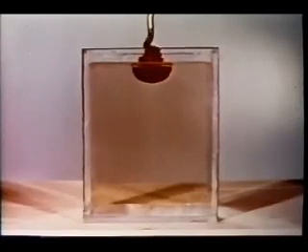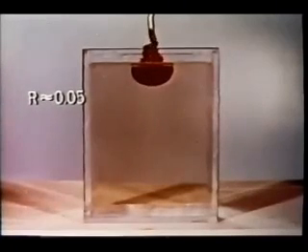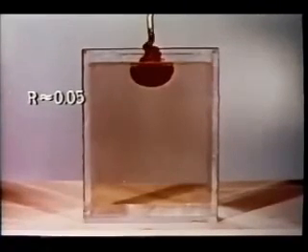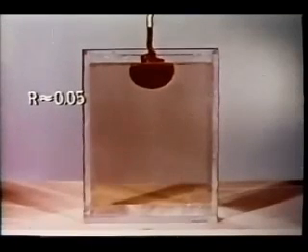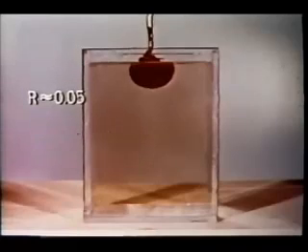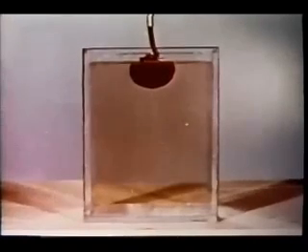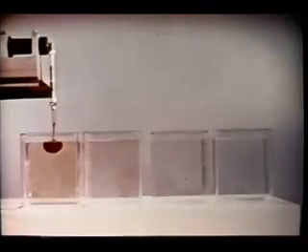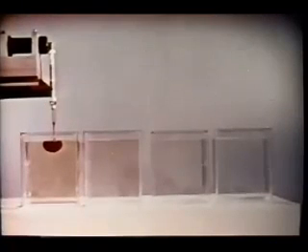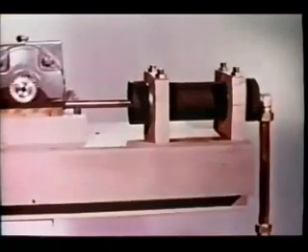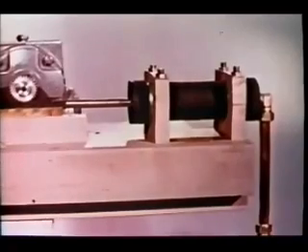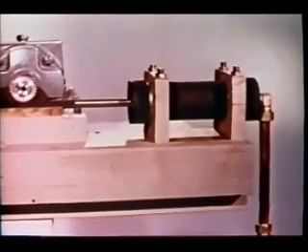Here the fluid is syrup, and the Reynolds number is 0.05. At this low Reynolds number, the jet hardly penetrates at all. Now let's repeat the experiment using different fluids. The other three boxes contain glycerine and water, and water. Each jet will be driven by this piston, and the velocities will be identical.